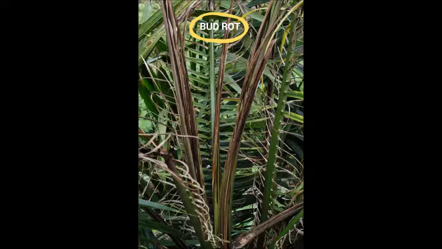If it becomes more terrible, we need to replace all the palm trees. Environmental factors like flooding, drought, soil acidity, and soil compaction also affect bud rot.